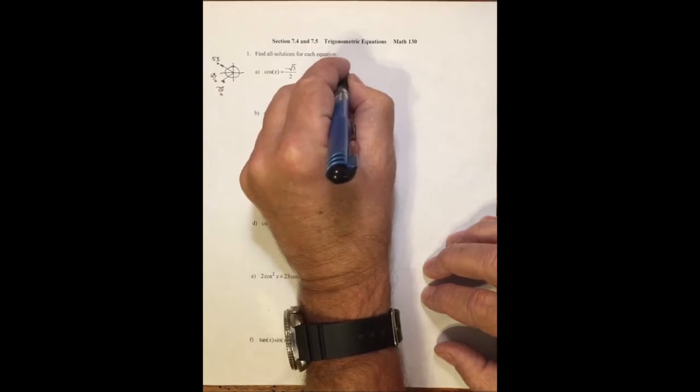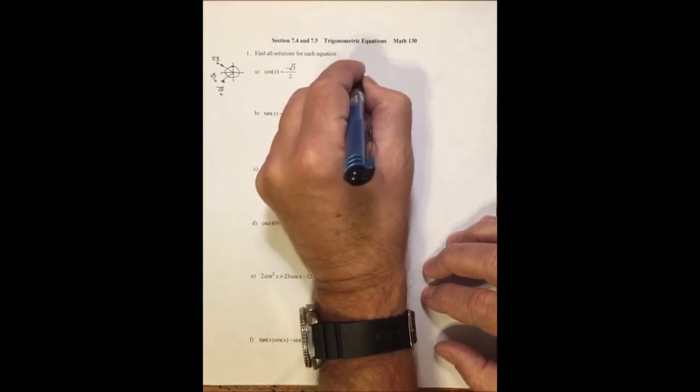Well, here's pi. That's 6 pi over 6. So if we back up 1, we'll have 5 pi over 6. And then 7 pi over 6. So now we want all solutions. So let's take this solution, which is 5 pi over 6. And if you wanted to get another solution, you would start here and go around. Well, that would be adding 2 pi radians. Go around again, 4 pi radians. Or we could go backwards, it'd be minus 2 pi radians.